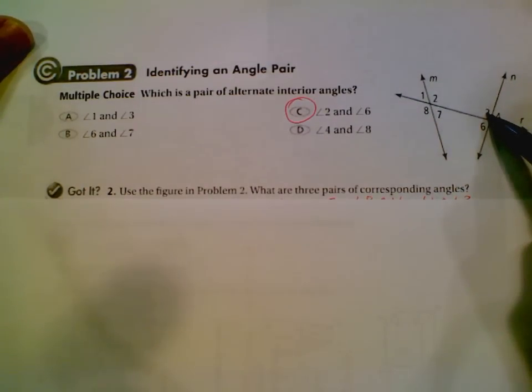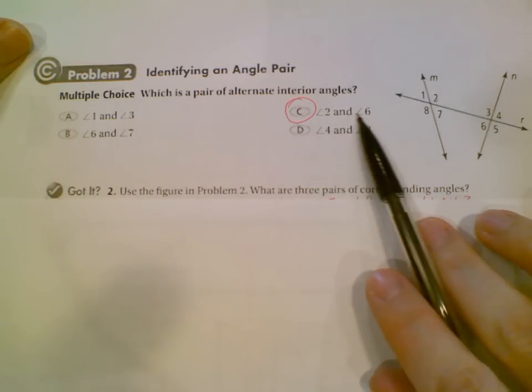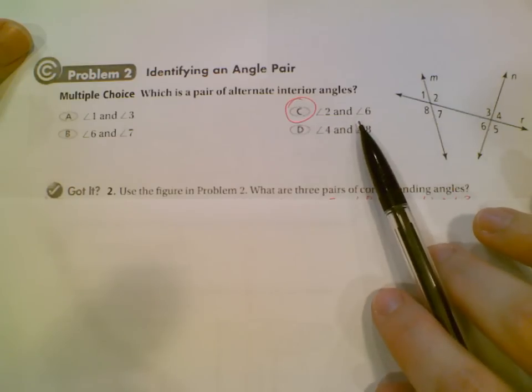Alternate means I'm going to change sides of the transversal. So one pair would be 7 and 3, or the other pair would be 2 and 6. 2 and 6 is the only one that's listed, so 2 and 6 would be my answer. Let's go through another one.